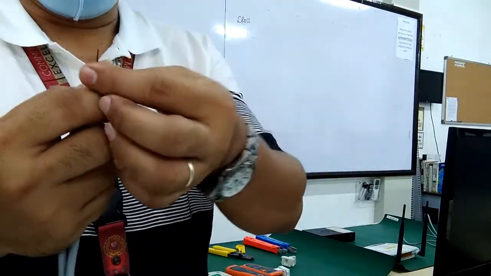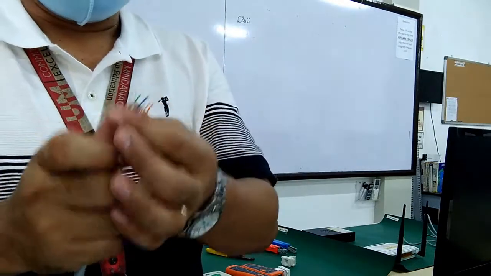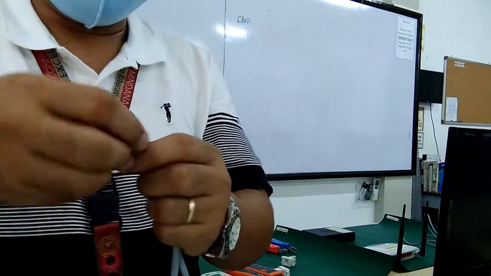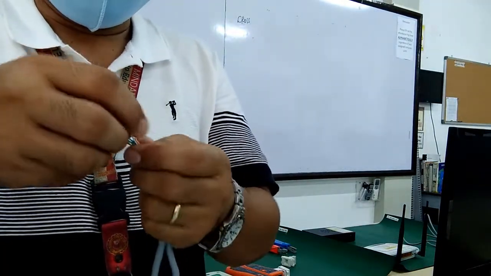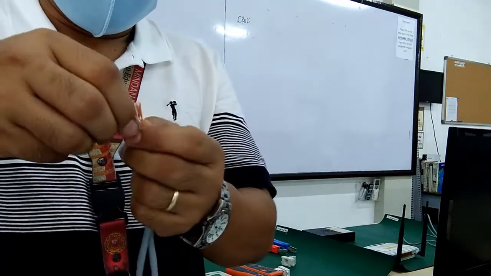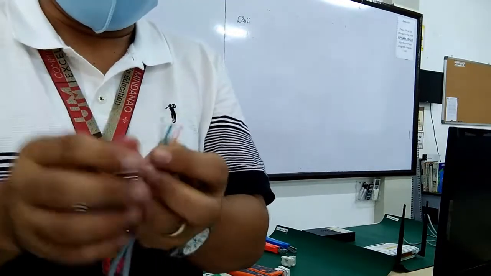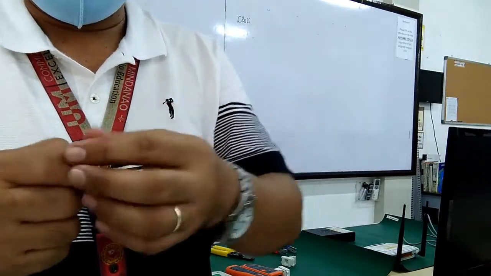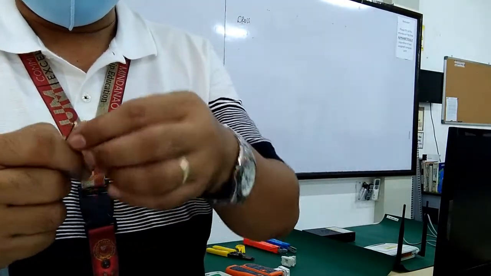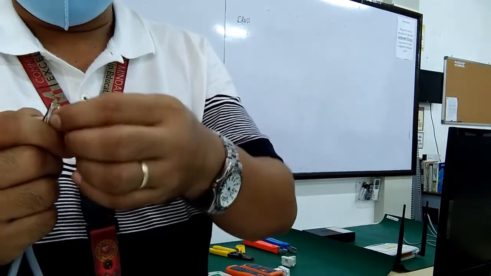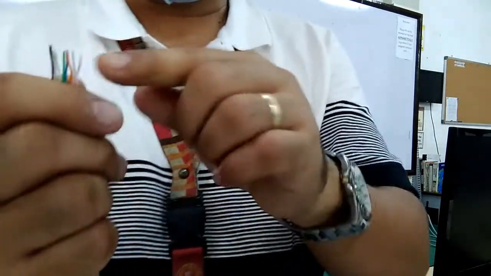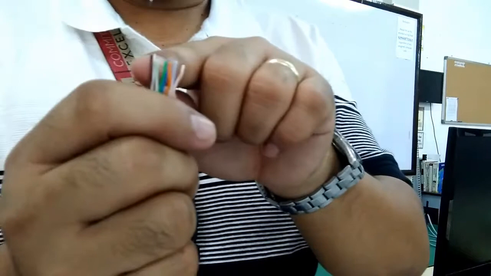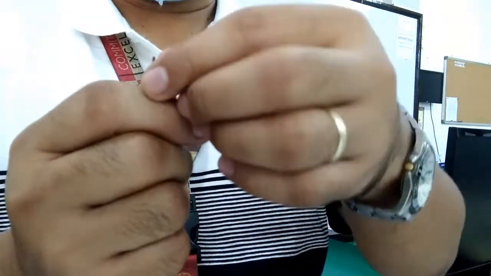Next we're going to make sure that your wires are arranged well, and see to it that the tip of your wires is straight. We're going to cut the excess wire here and make it straight.